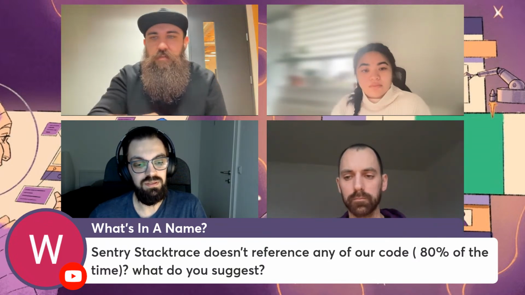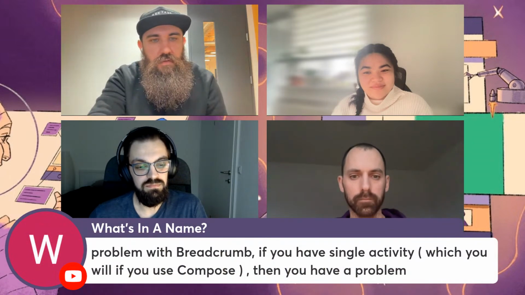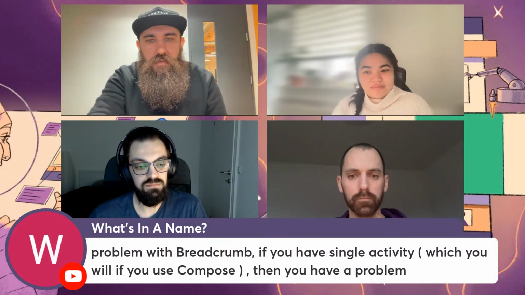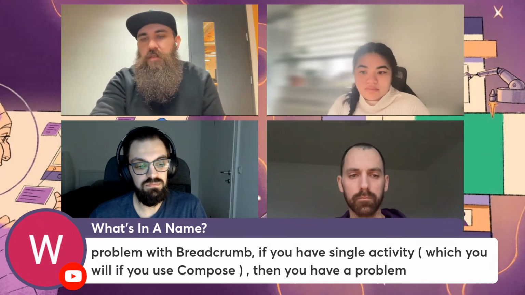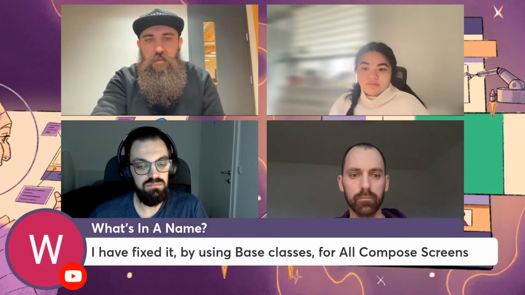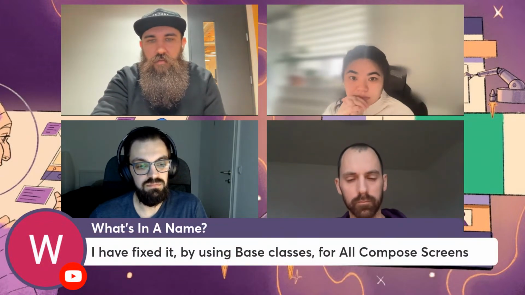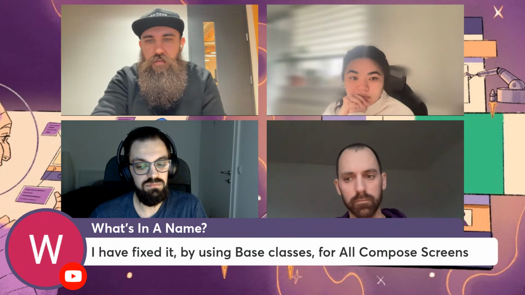Okay. Let's see. What's in the name also asks about problems with breadcrumbs. If you have a single activity and you use Compose, then you have a problem. It will show main activity, and that's it. And they have fixed it by using base classes for all of the Compose screens.